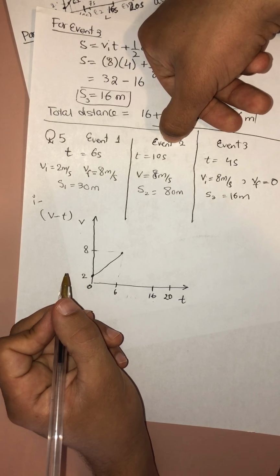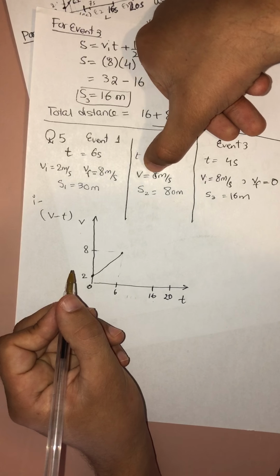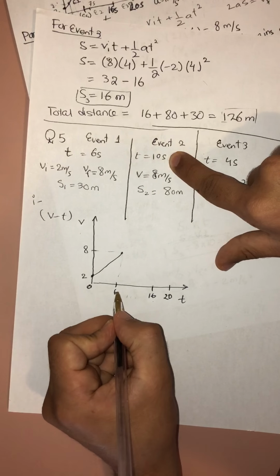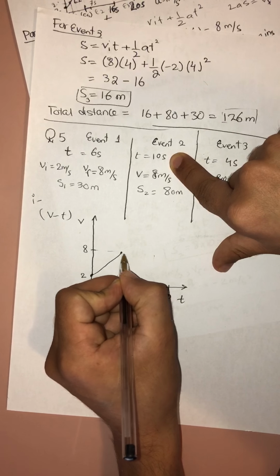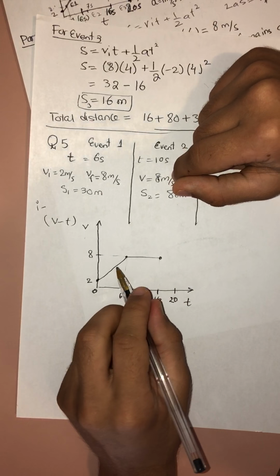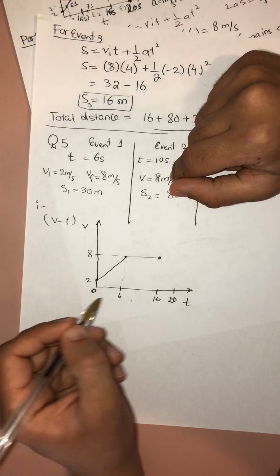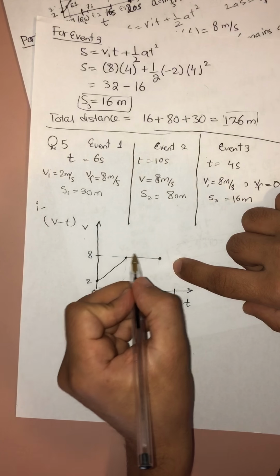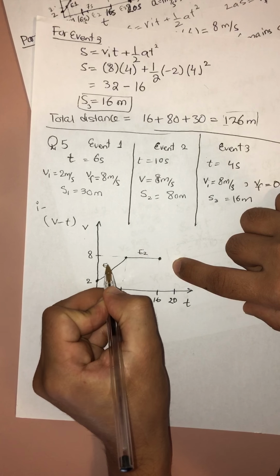For event 2, our velocity remains constant for another 10 seconds. That means from 6 to 16 our velocity will remain constant. This is event 2, and this is event 1.